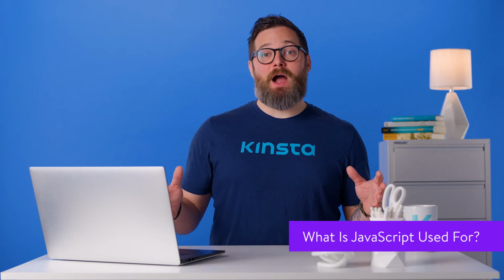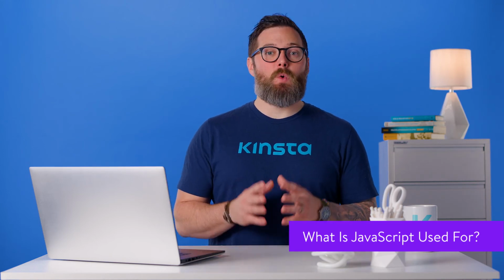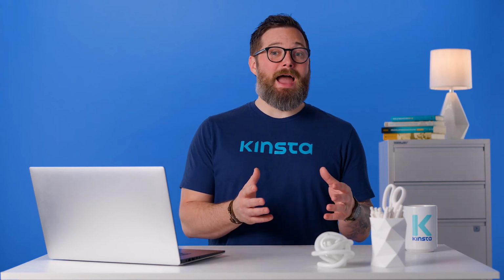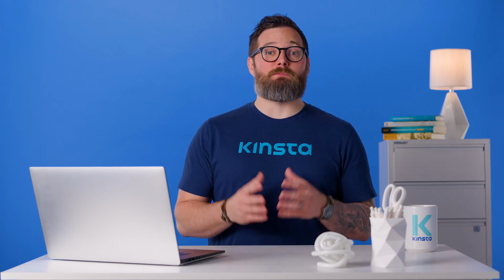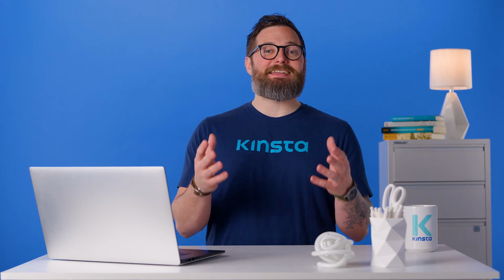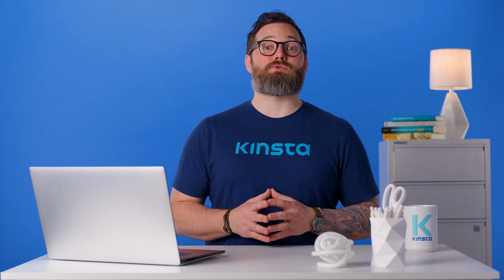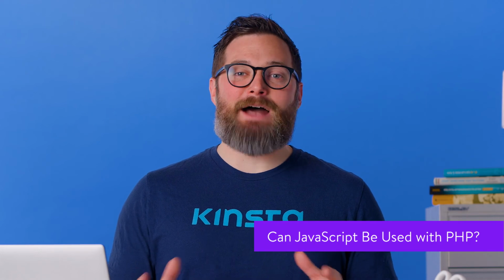JavaScript has become so popular that perhaps the right question is, what isn't JavaScript used for? Aside from websites and web apps, JavaScript has been used to build mobile apps, web servers, games, slide decks, chatbots, and even programmable drones.